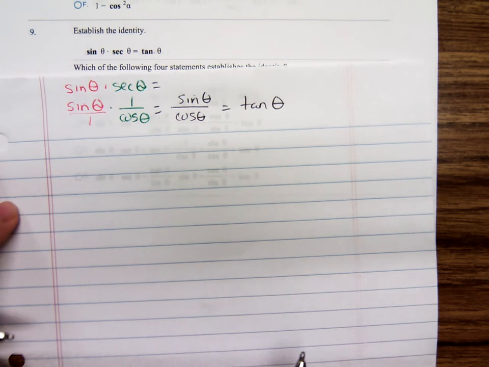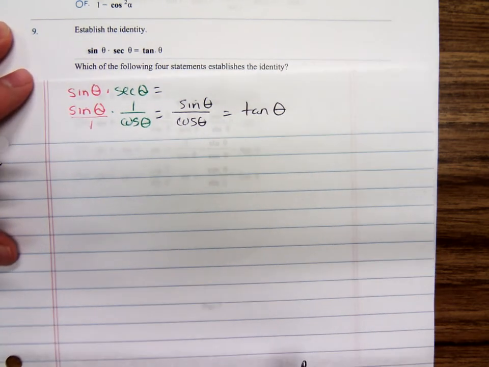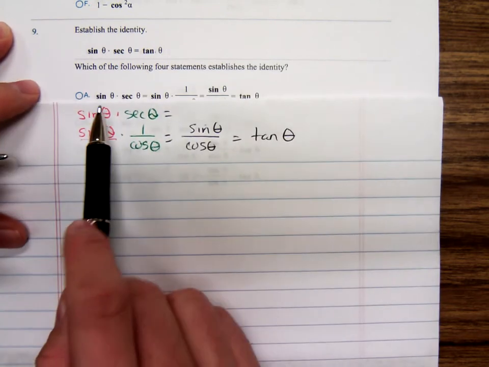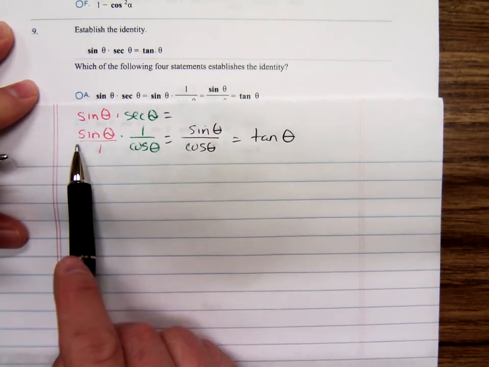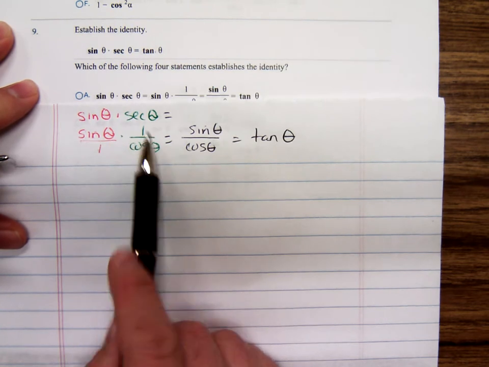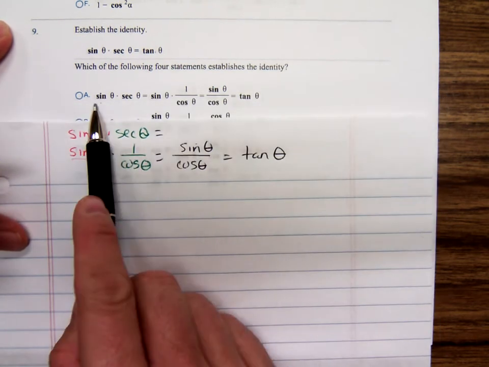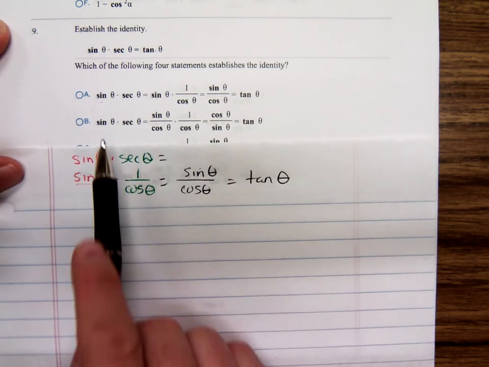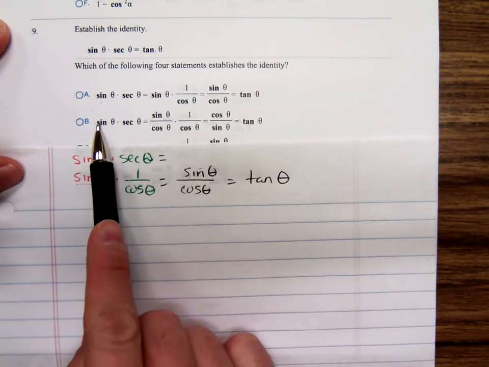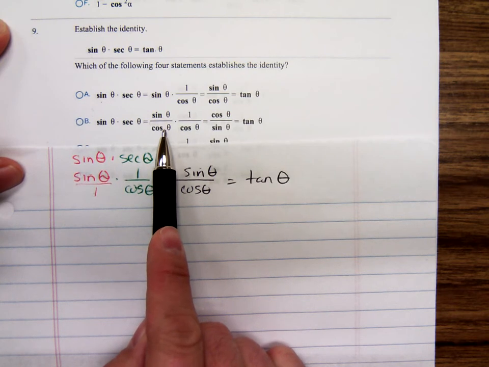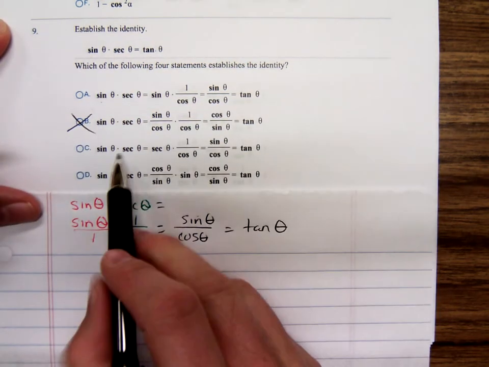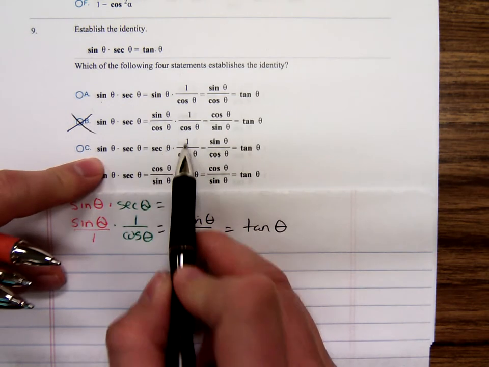It's a pretty short one, just to get you accustomed to these bizarre little multiple choice. Which one of them goes through these correct steps, replacing secant theta with 1 over cosine? Looks like it's A. Oh, look, it's not B, because B wrote sine over cosine. Not C either.